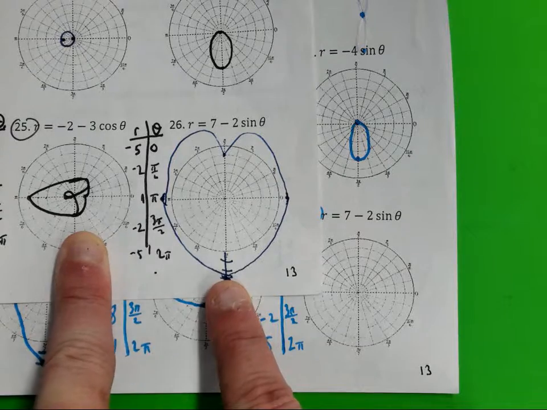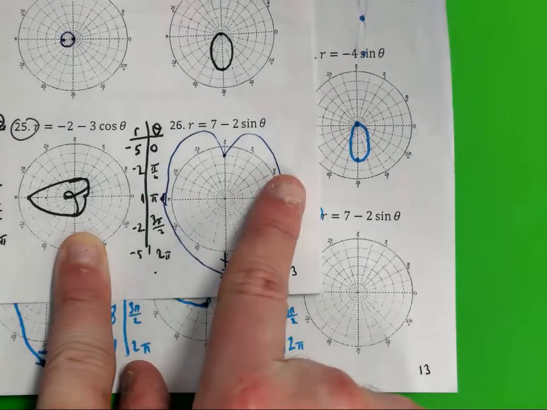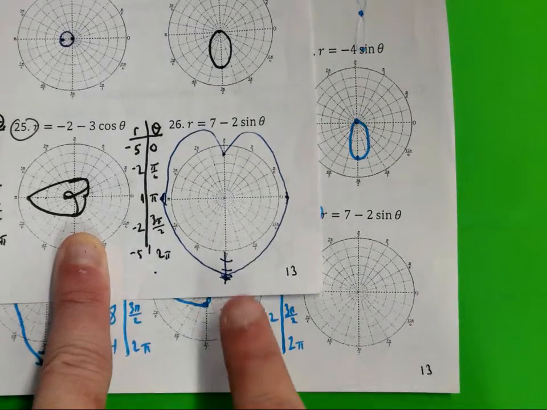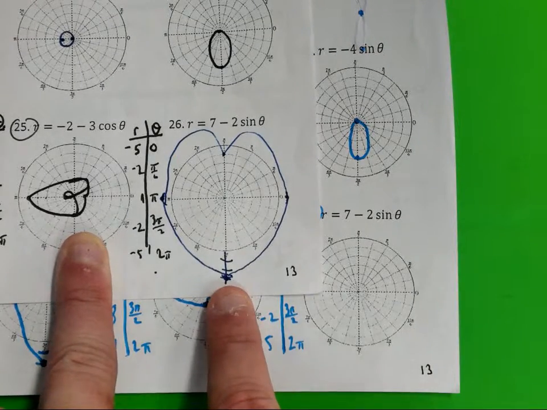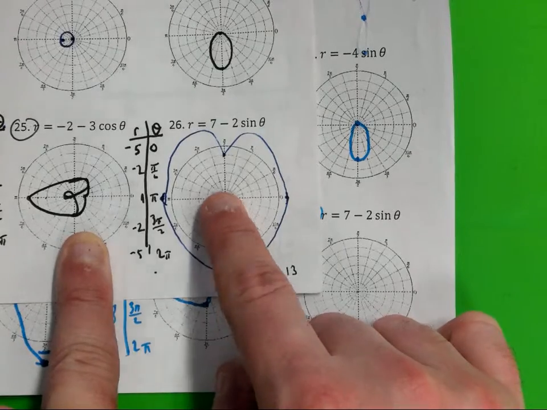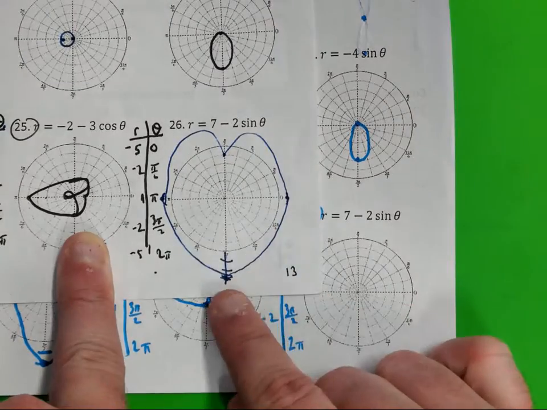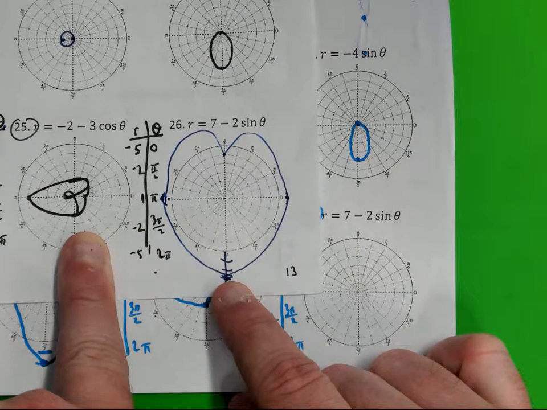Okay, how do I know where my dimple is going? First of all, these are the relatively same spot on the axis, aren't they? Your dimple's not going to be there. This is the furthest away from the pole, isn't it? It's not going to be there, so the dimple's going to be there. The dimple's not going to be at the point furthest from the pole, okay? So everybody good on that one?